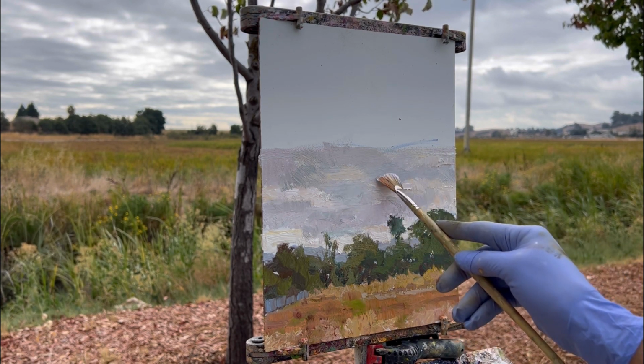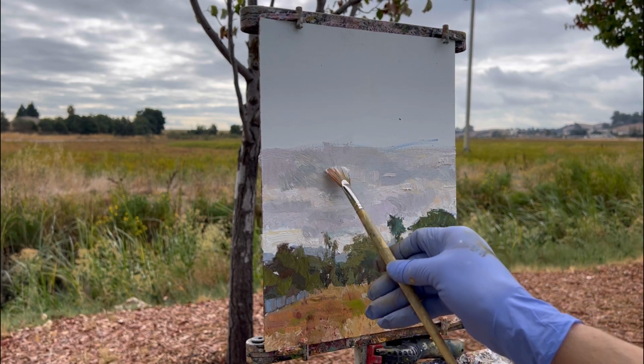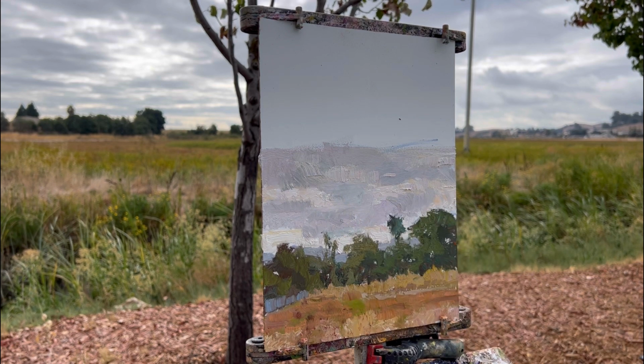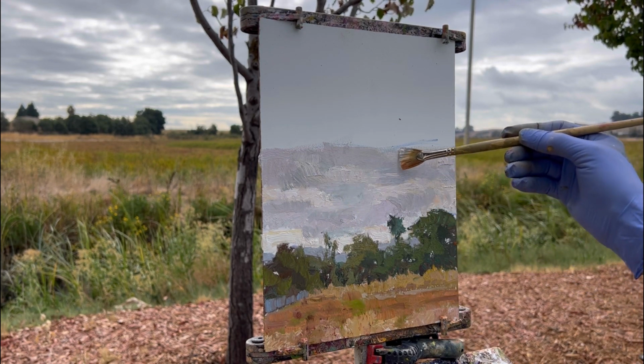Making that a little bit darker, the shadow note of the clouds up there. Because the clouds also have form.